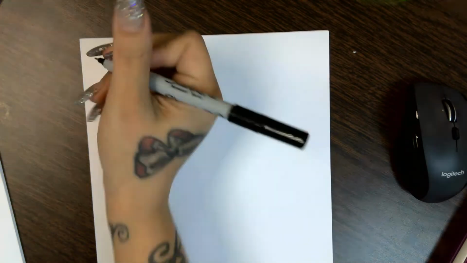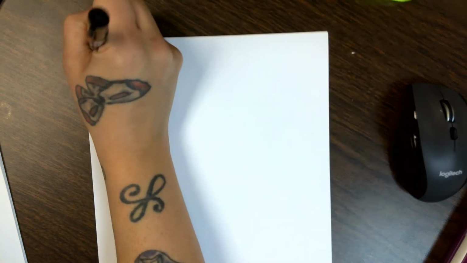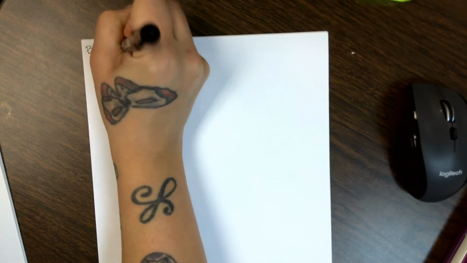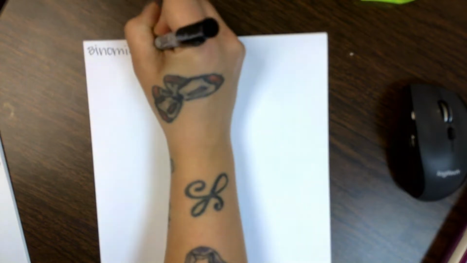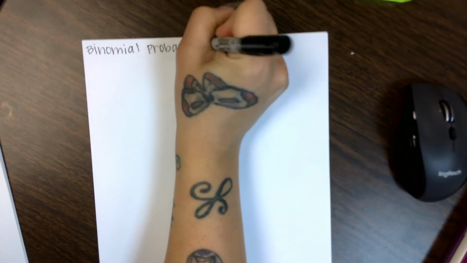Where's the cheerleaders at? They're never here. They're over here? Like, binomial probability formula. Oh, I thought you meant something because of cheer. That's why they're not in here. No. Binomial, this is probability. Page what? This is my page 4.